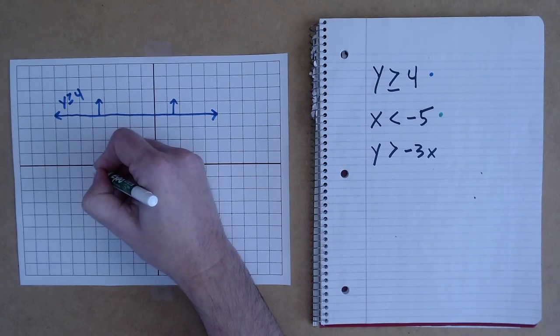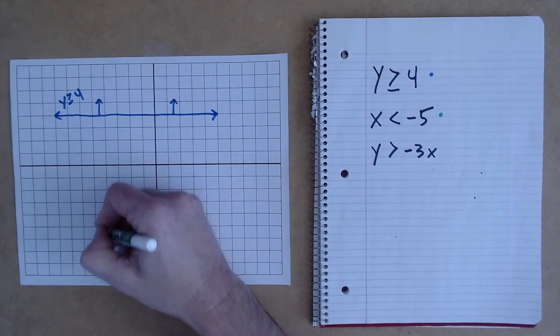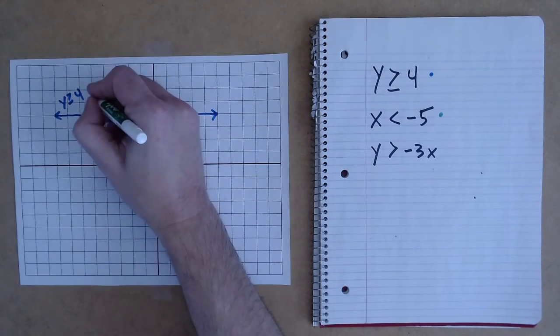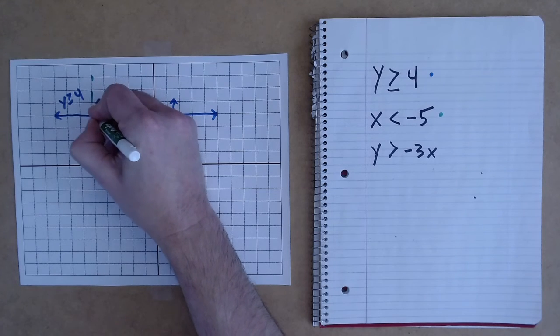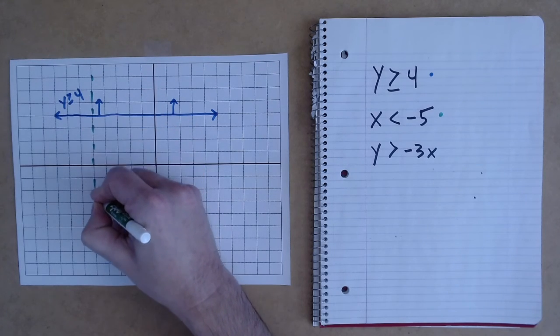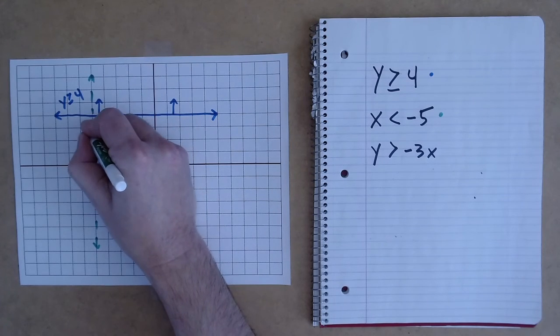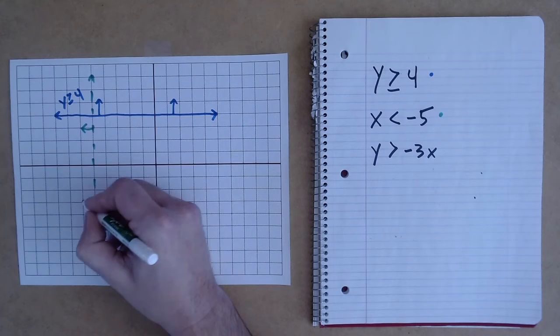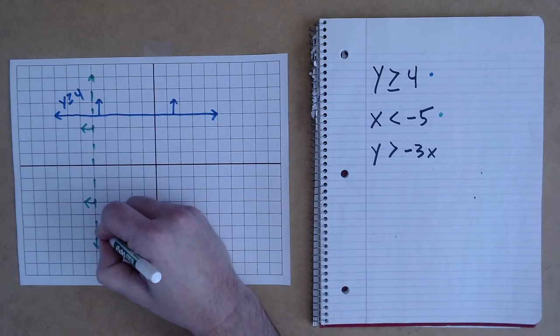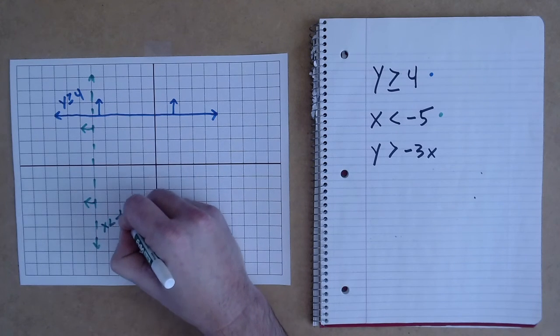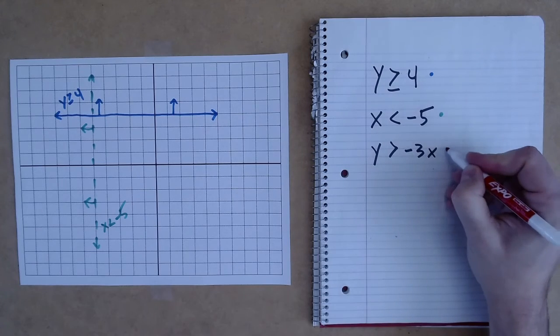But we can't include the negative 5 space. It has to be less than, so we are talking about a dashed line here. And everything to the left, because we're working on what's less than that. So this is x is less than negative 5. And we'll do this last one again in red.